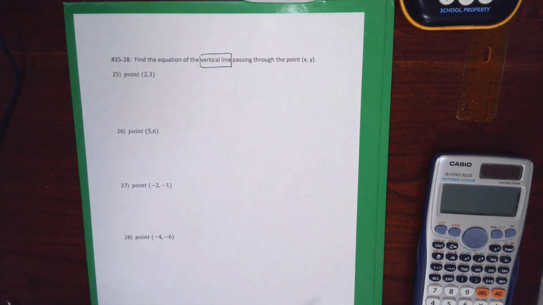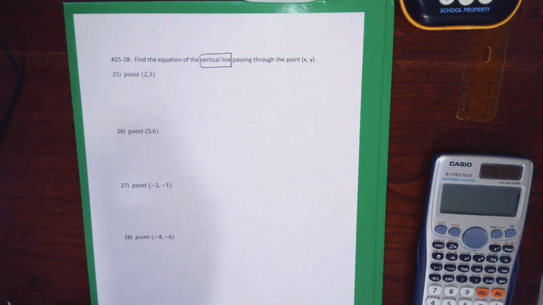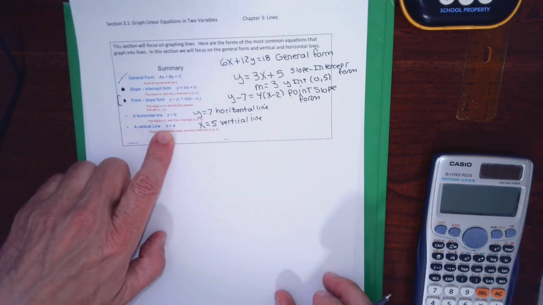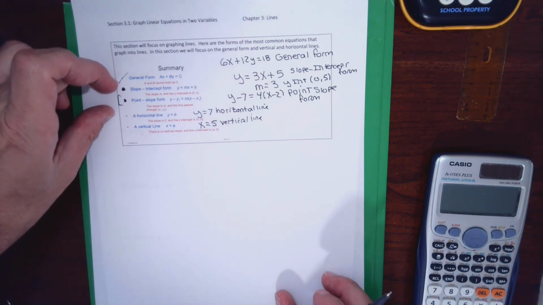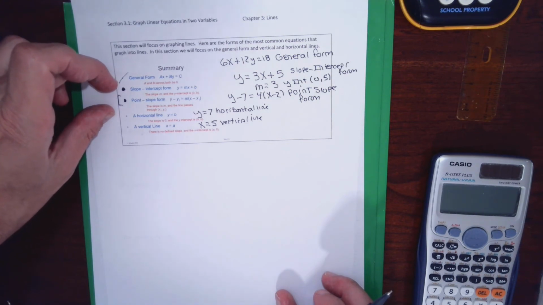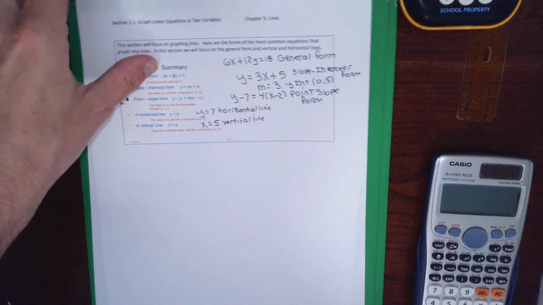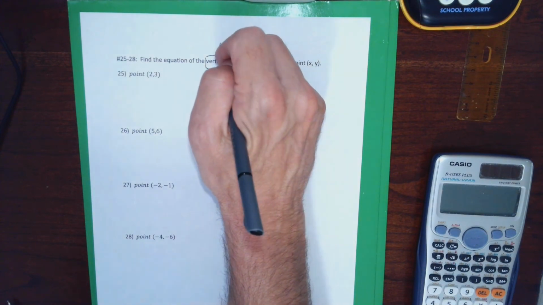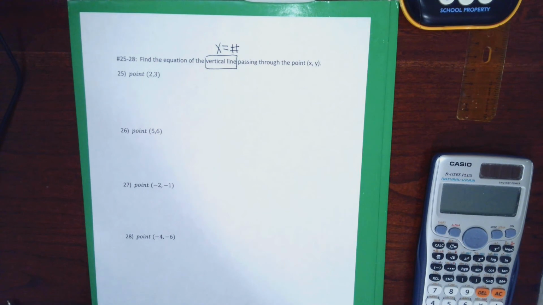We need to remember that vertical lines, all vertical lines, have an equation written x equal to some number. I can't use the point slope form or the slope intercept form when the equation only has an x or when the equation only has a y. These are logic problems and not algebra problems. If I'm asked to find an equation of a vertical line, I know the answer can be written and should be written in the form x equal to some number, and I just have to decide on the number to make it equal to.